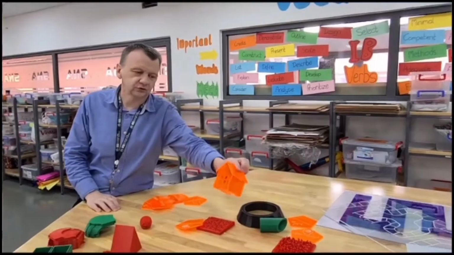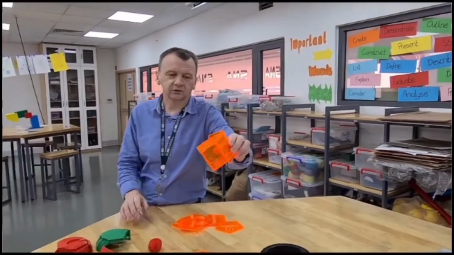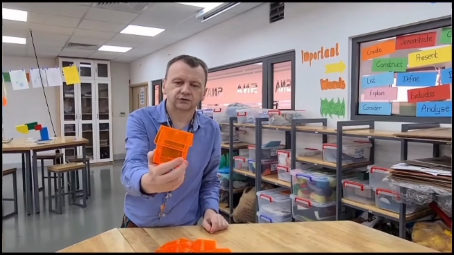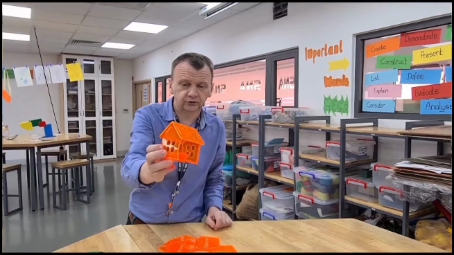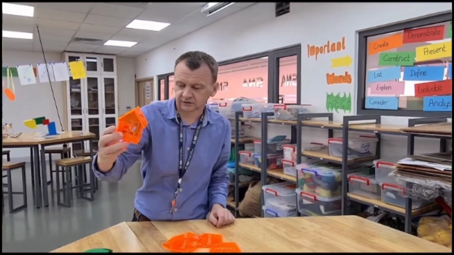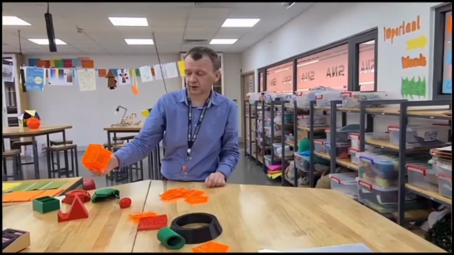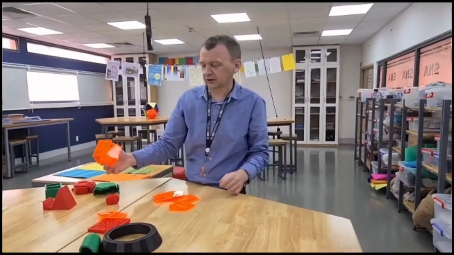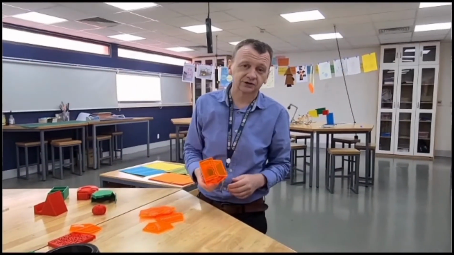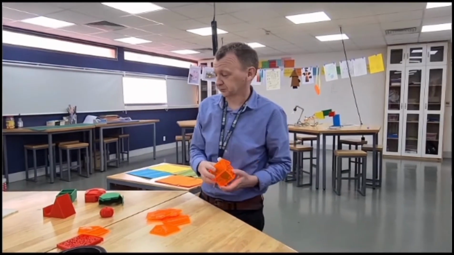And then this was used as a maquette to help the students know how to laser cut something, not just 3D print, for the same task as these. So they were able to choose which method and which tool they would use, either the laser cutter or the 3D printer.